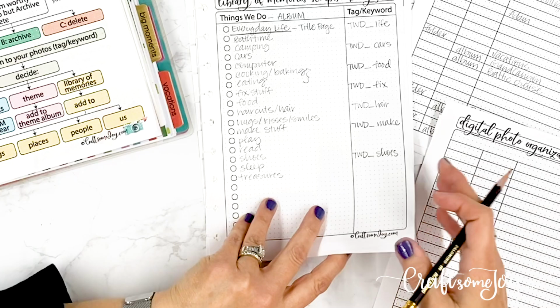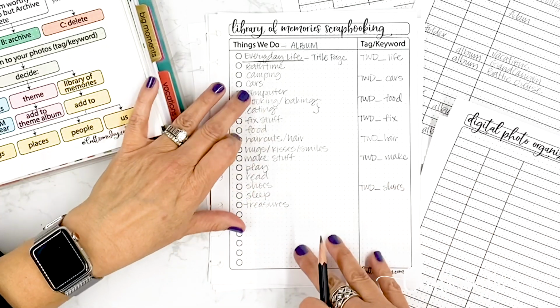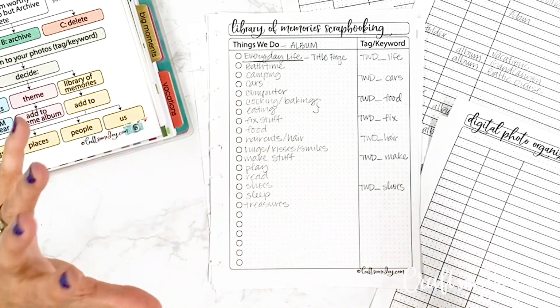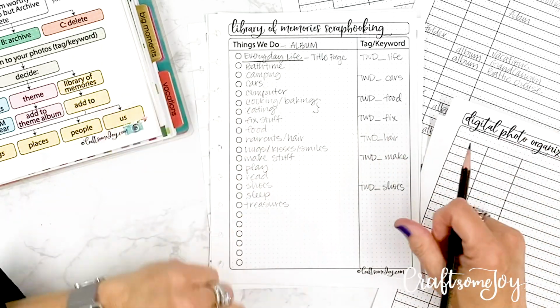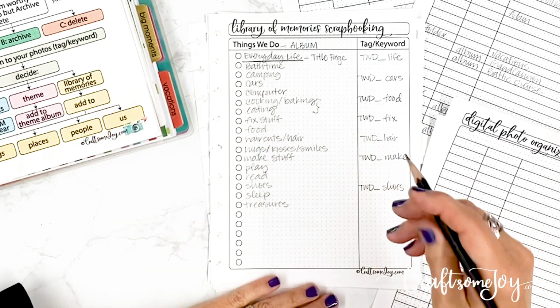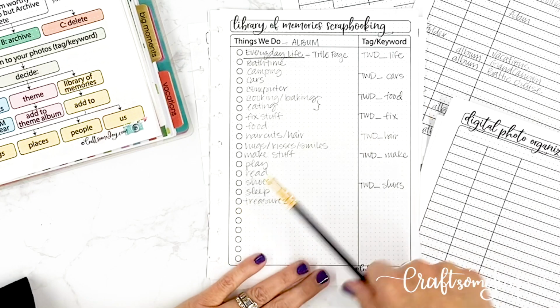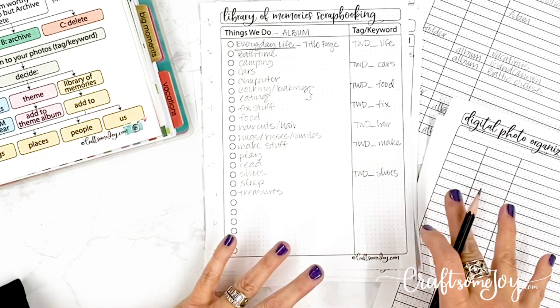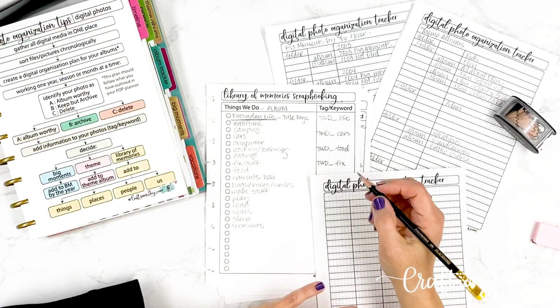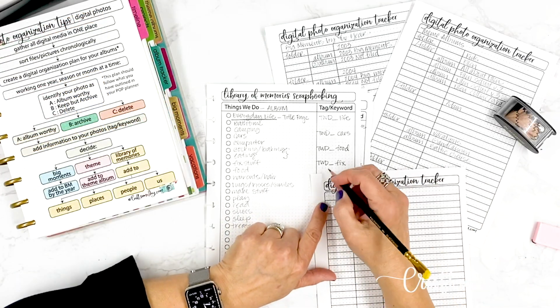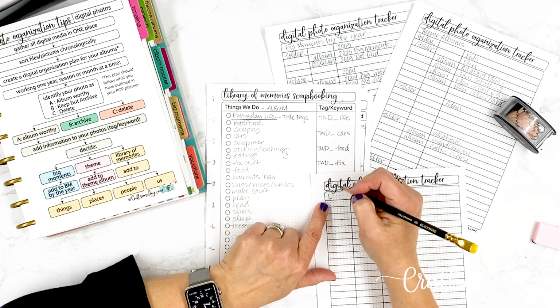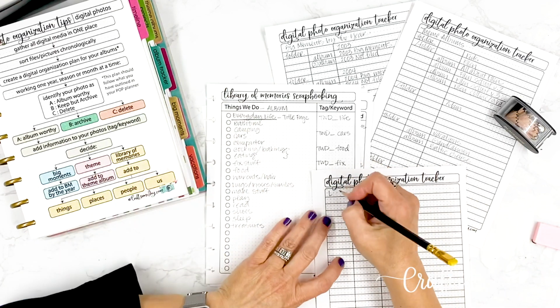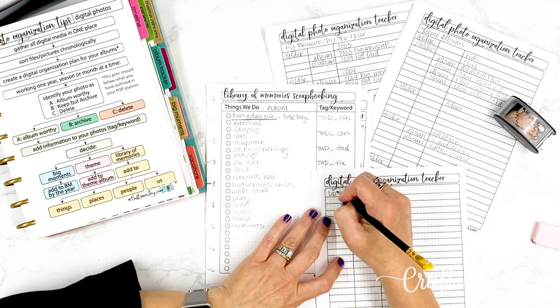So what I'm saying is that this really is an evolutionary process, and give yourself some flexibility and freedom as you're going through this. Write in pencil so that you can erase and make changes and do what works for you in this whole process. In order to use this tracker, what we're going to do is start at the largest organizational category, which is Library of Memories.